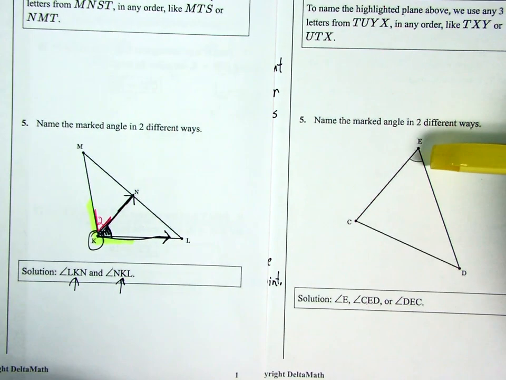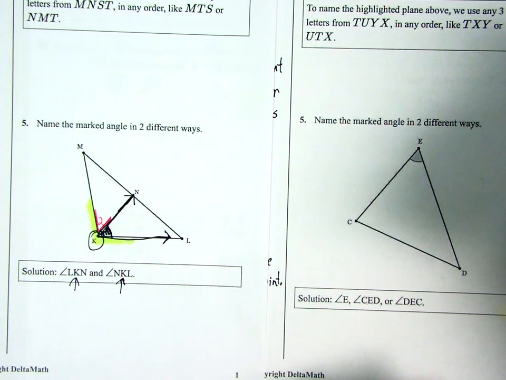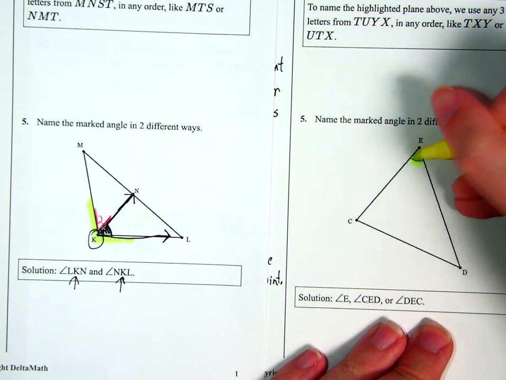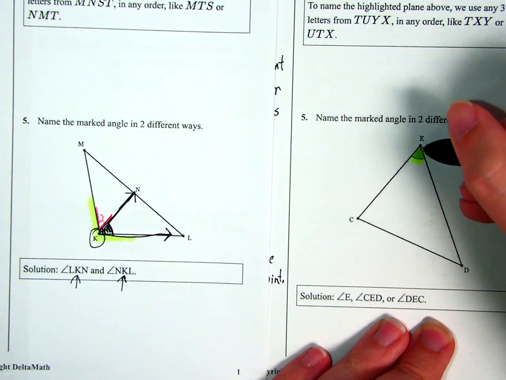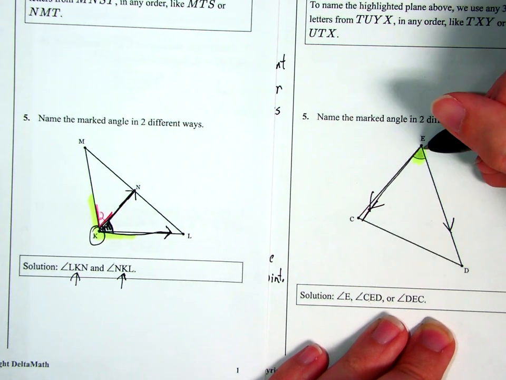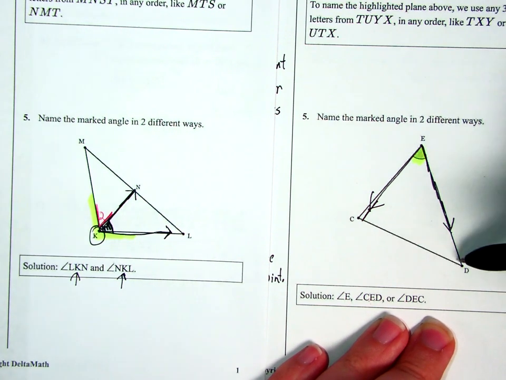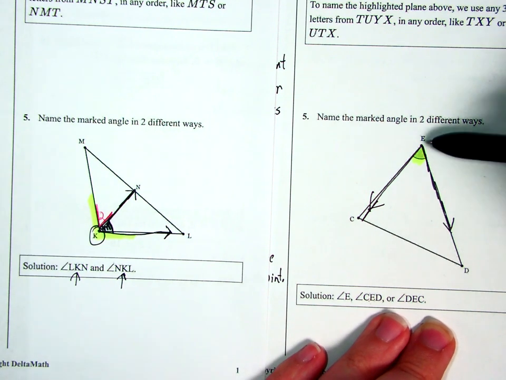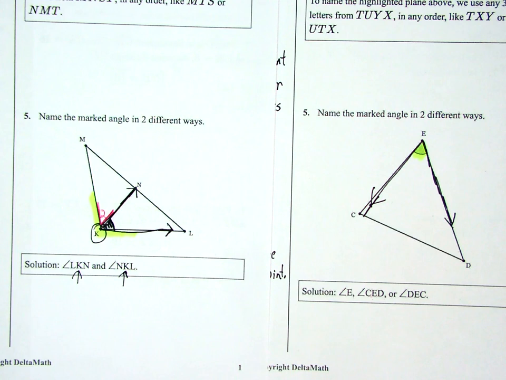Over here we've got E all by itself with just 2 lines coming from it. It is perfectly fine to name this angle E. So we could just name it the angle because that is the 1 point, E. But we could also do the approach by naming it based on the rays that we're dealing with. We could go from C through E to D, or we could go from D through E to C. DEC or CED are the possible names. Those are questions 5.